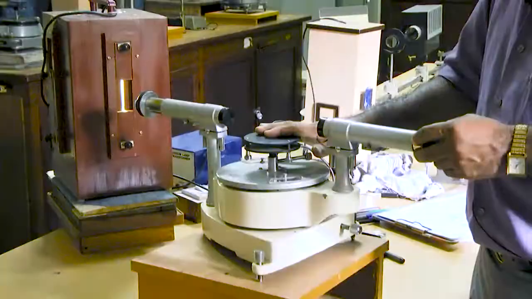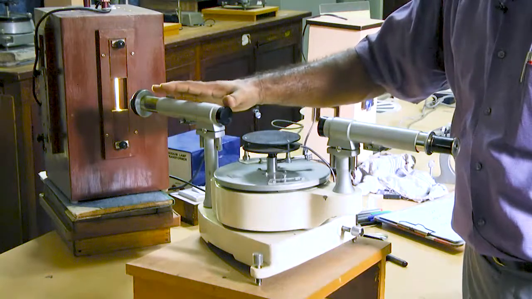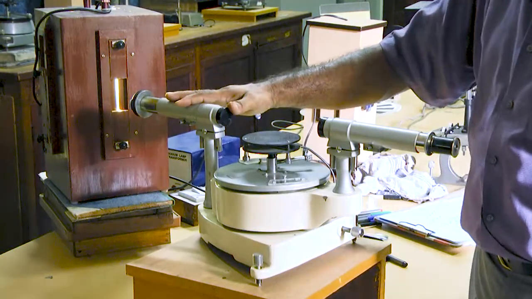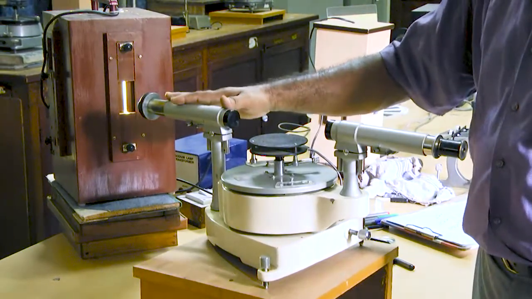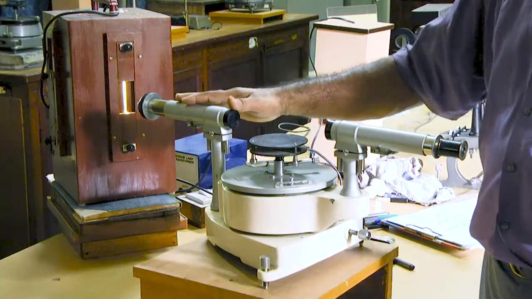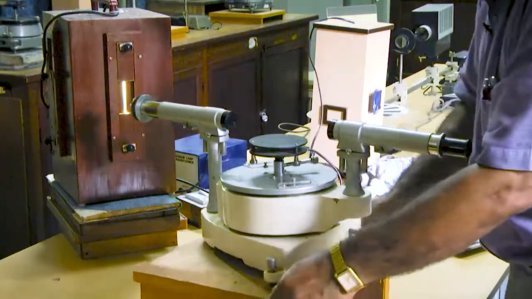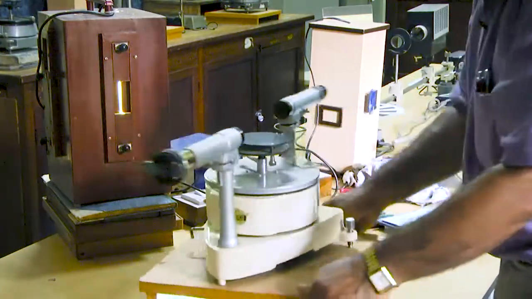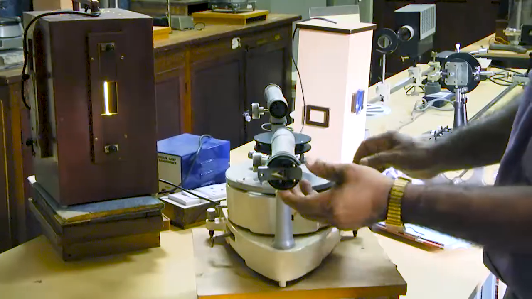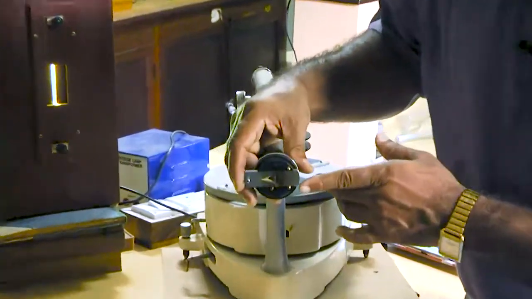Okay. Now, in the collimator, what is there? In the collimator you can see here there is a slit.